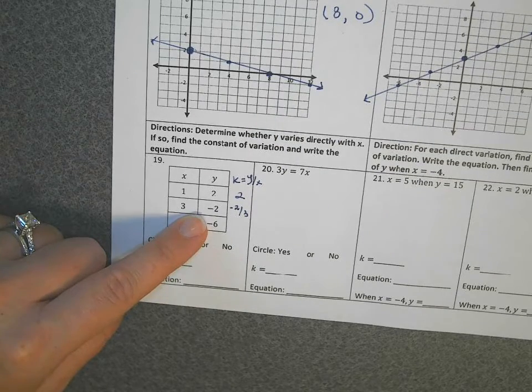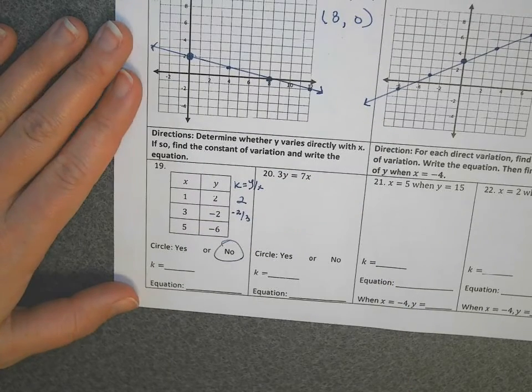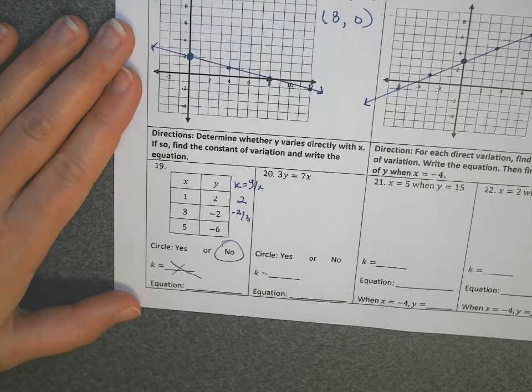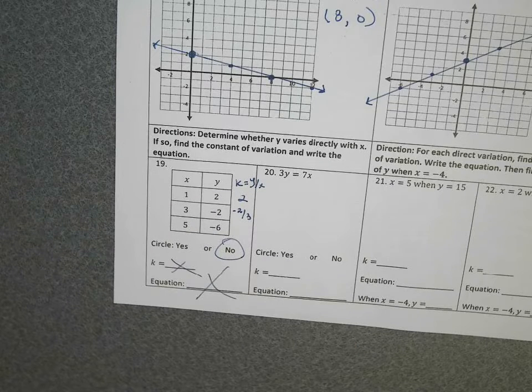Is this a direct variation? No. Do I have a k value? No. Can I write the equation? No. That's fine. N/A is completely fine.